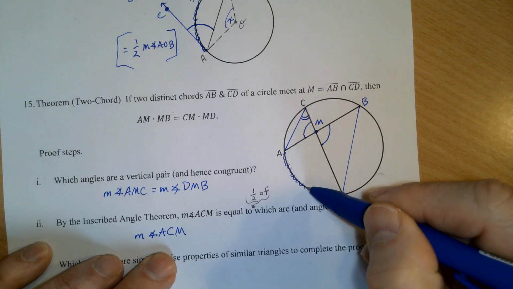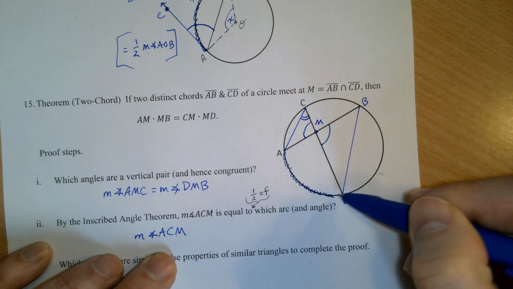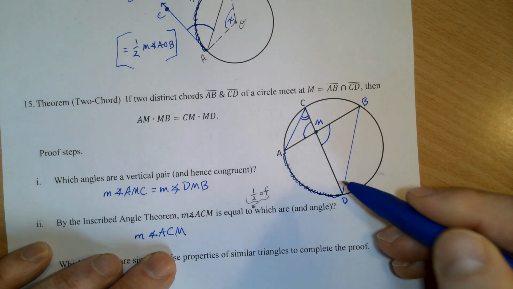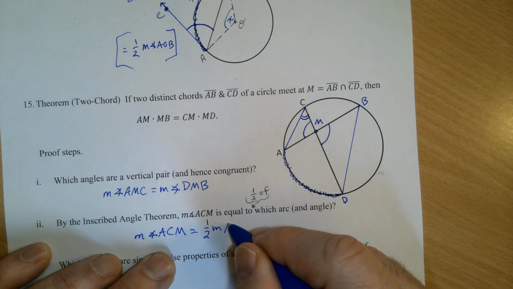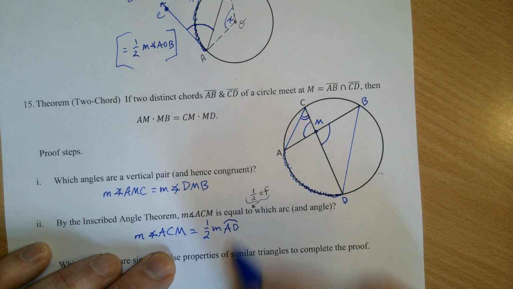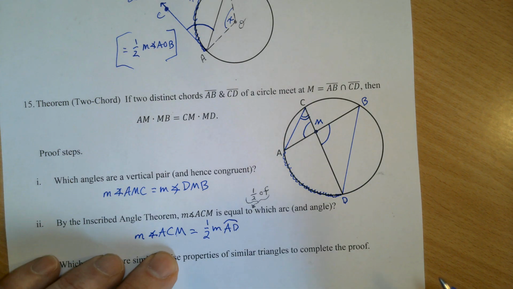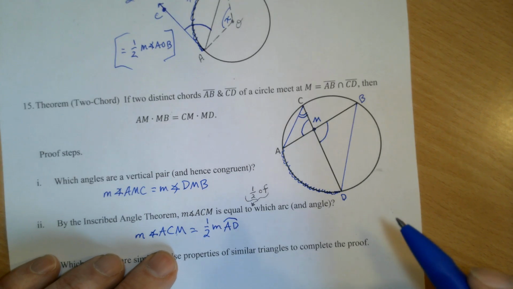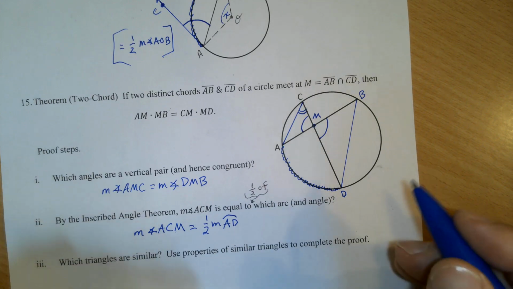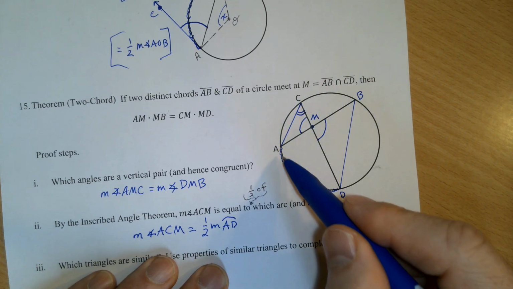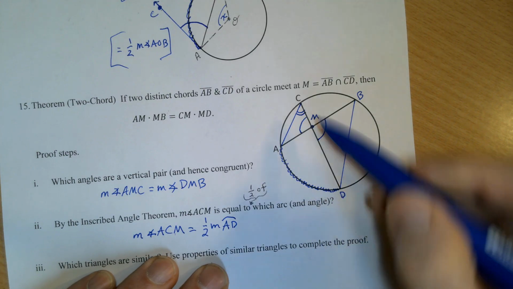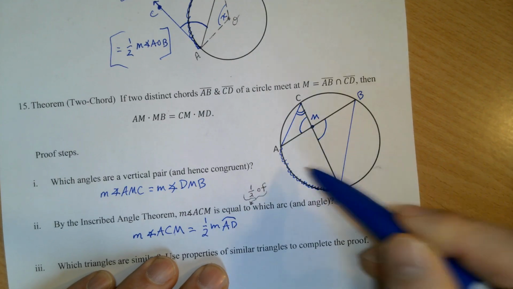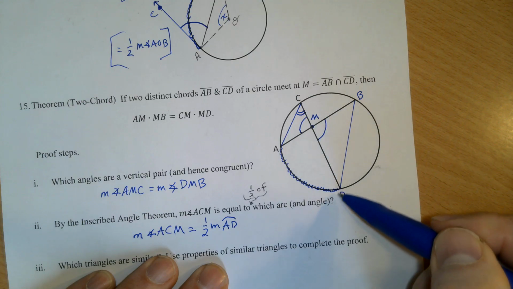It's an inscribed angle. It intercepts arc AD. So that's going to be 1/2 the measure of arc AD. Well, notice also that this arc is intercepted by another inscribed angle, not just this one, but this one as well.